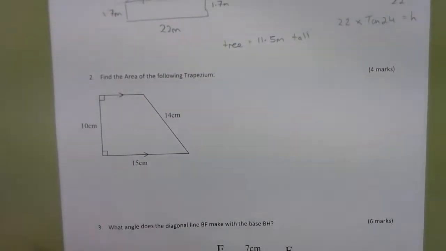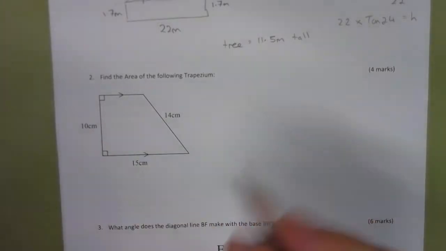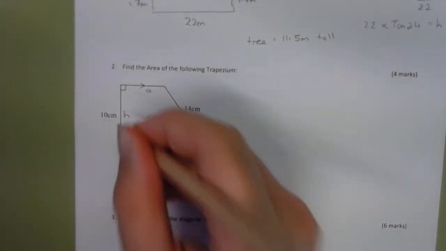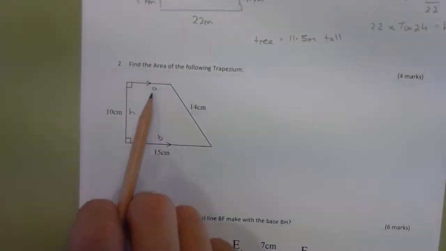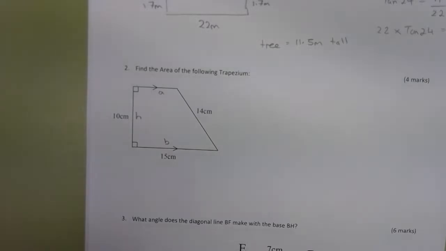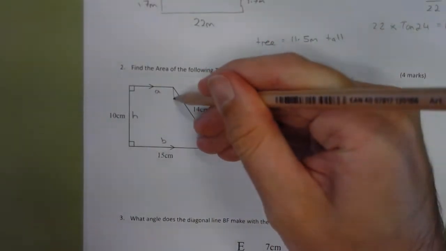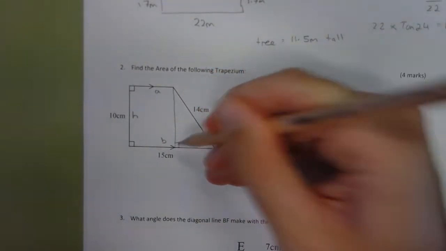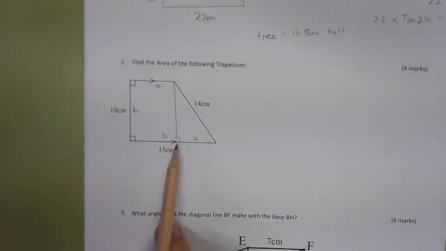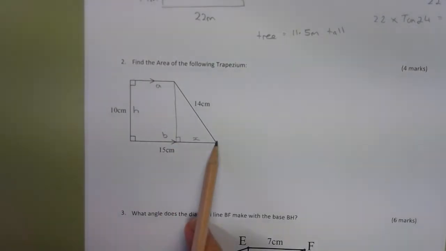Number 2. Find the area of the following trapezium. Well, to find the area of a trapezium, it's A plus B multiplied by H divided by 2. We don't have A, so we need to find this distance from there to there. So I'm going to split this down here to make a triangle here. Now we need to find this little length on the bottom, because if I know the distance from there to there, I can take it away from 15 to find what A is.